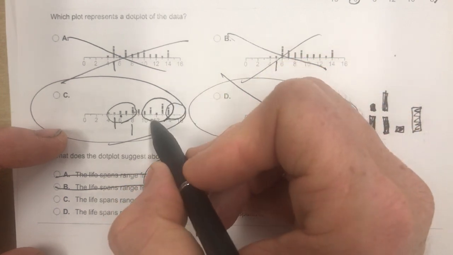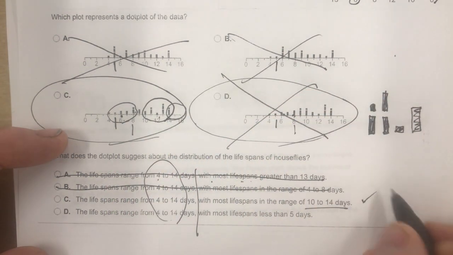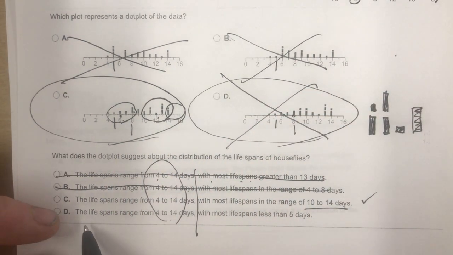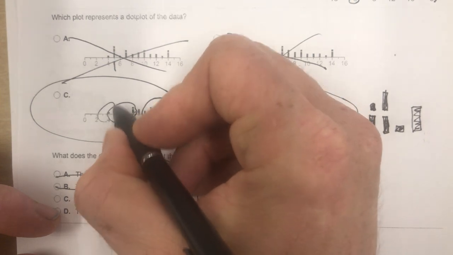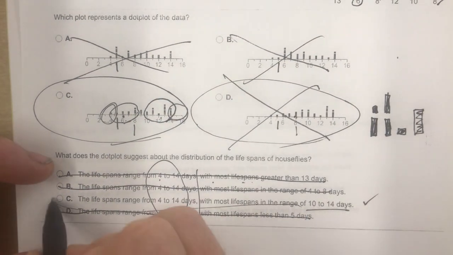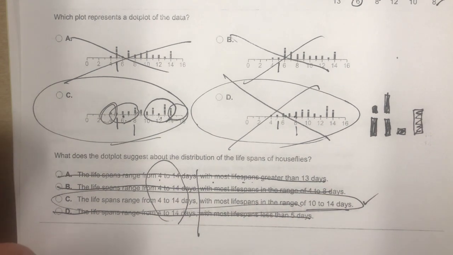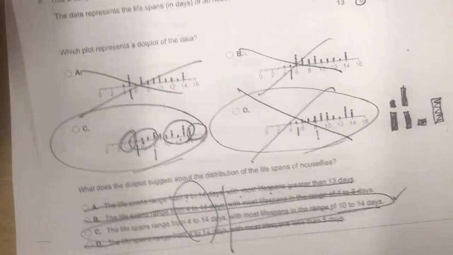I would say there's more here than there is there. It's kind of close. We'll put a check on it and go to the next one here. Lifespans range from 4 to 14 days, with most lifespans less than 5. All right, here's 5, less than 5. That's not most. Yeah, I think it's C. Check my key over here. Yeah, that's right. Okay.